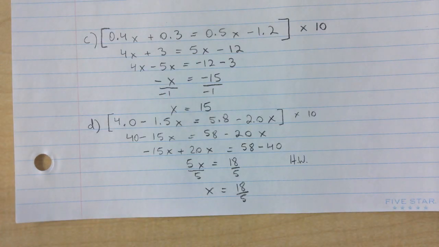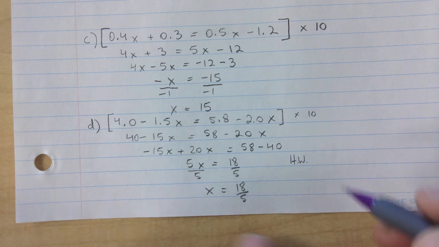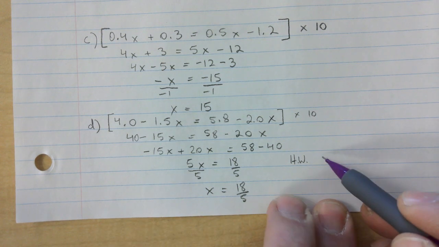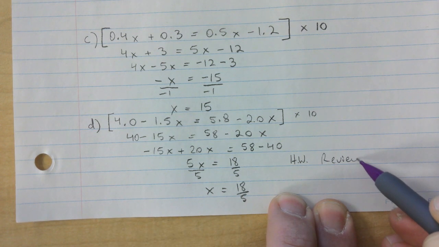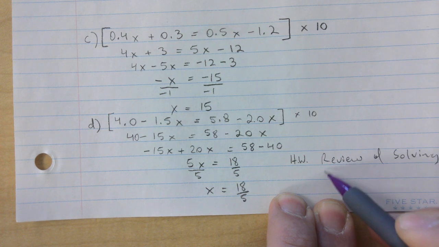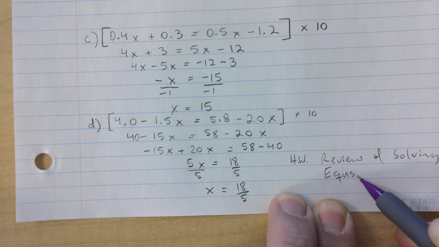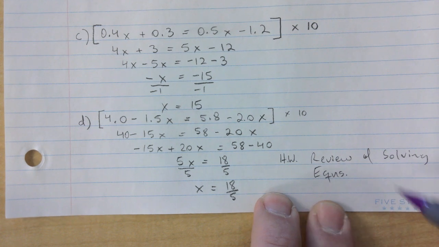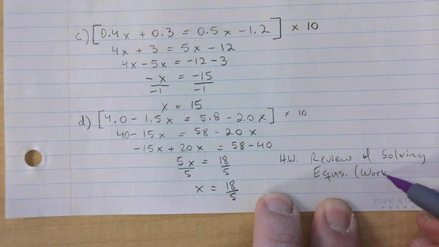And I would like you to try that for sure. So review of solving equations. Okay, worksheet. And you should all have that.